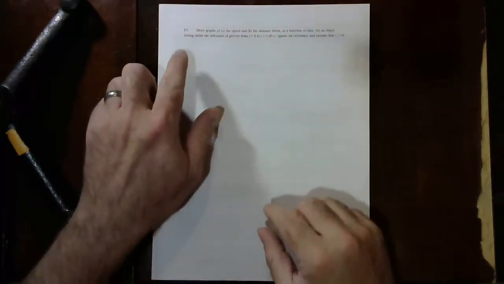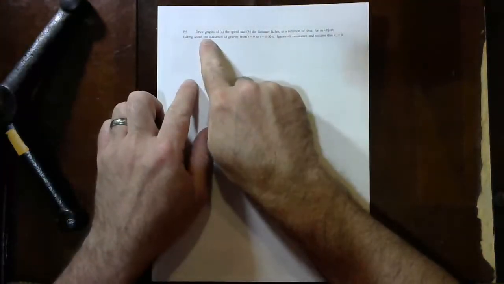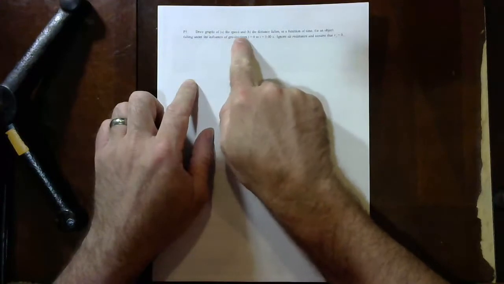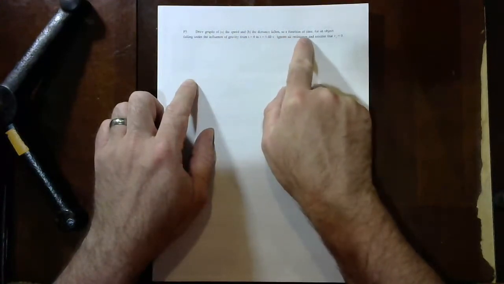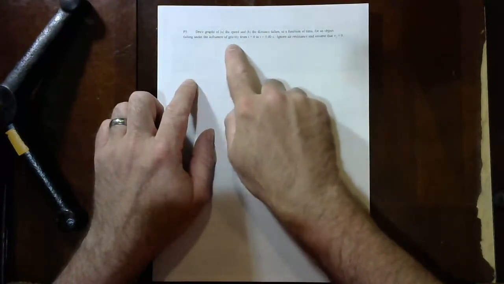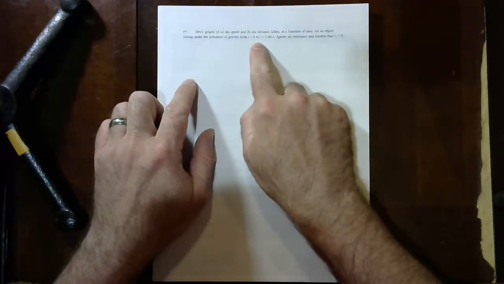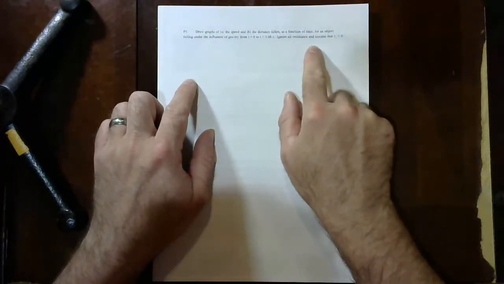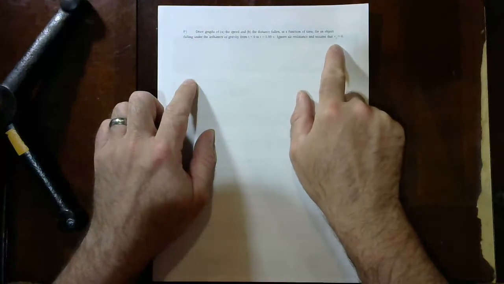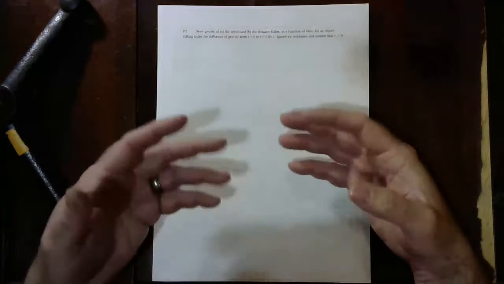All right, we're here for Honors Physics, free fall questions and problems, looking at problem number 5, which says, draw graphs of the speed and the distance fallen as a function of time for an object falling under the influence of gravity from time is 0 to time is 5 seconds. Ignore air resistance and assume that V naught is 0. How precise do these graphs need to be? Are we looking for quantitatively accurate or just qualitatively accurate?